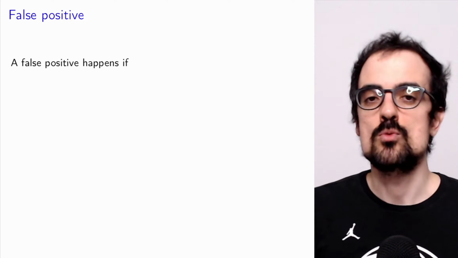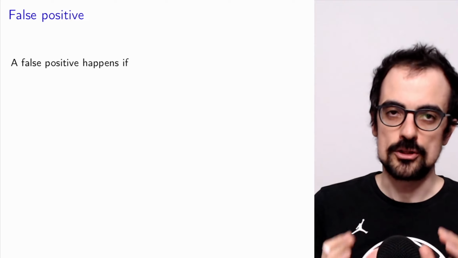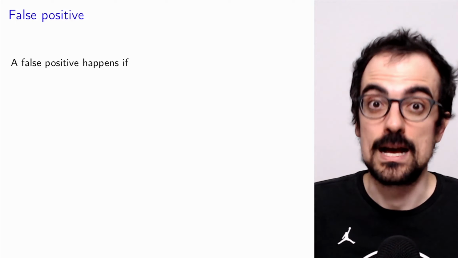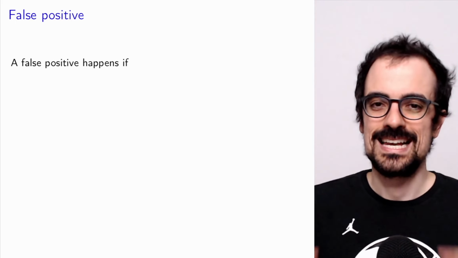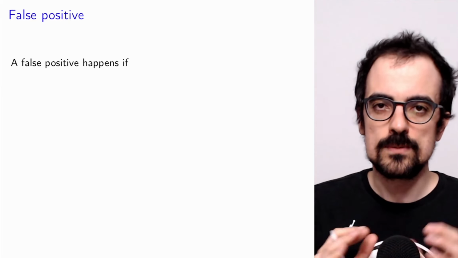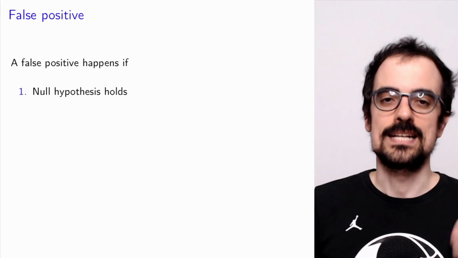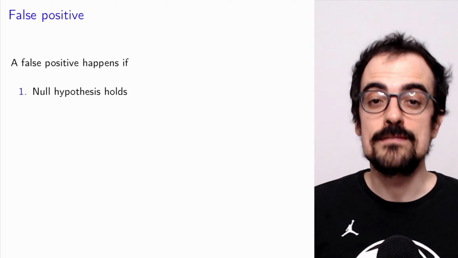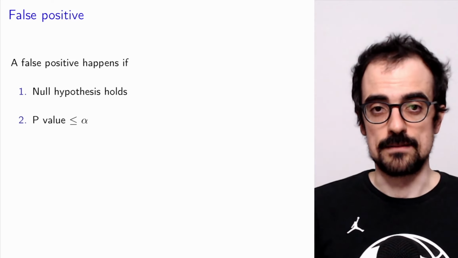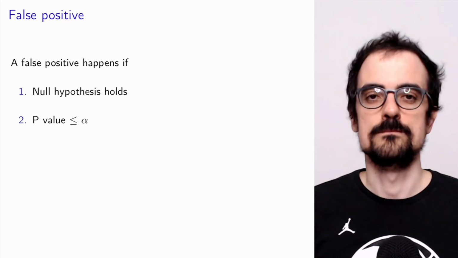The whole framework of hypothesis testing is set up to protect ourselves against false positives. Let's see why. When does a false positive happen? A false positive happens if the null hypothesis holds and the p-value happens to be smaller or equal to the significance level, even though the null hypothesis holds.